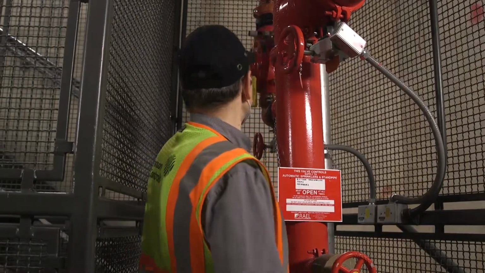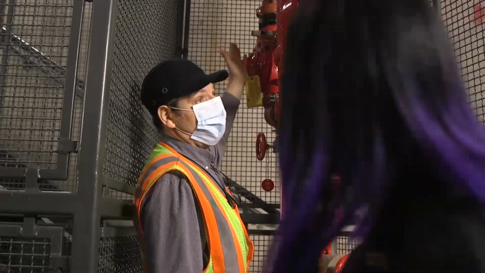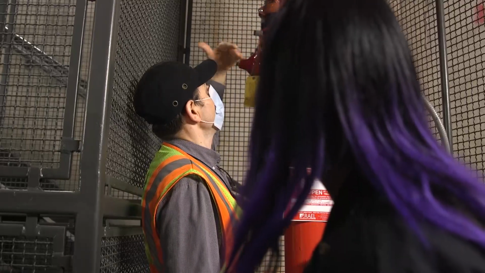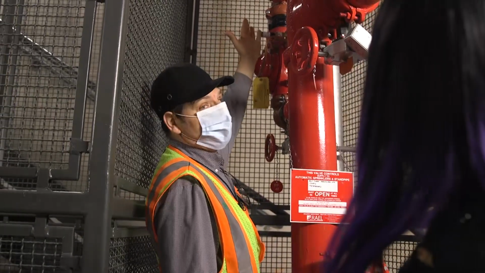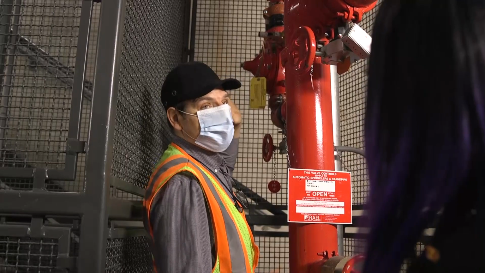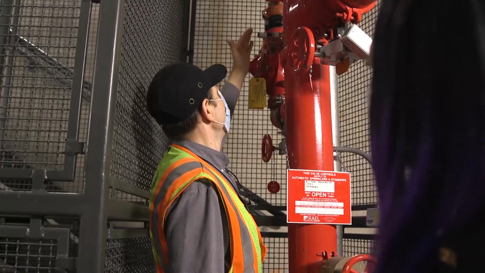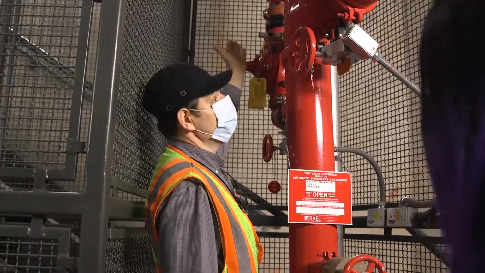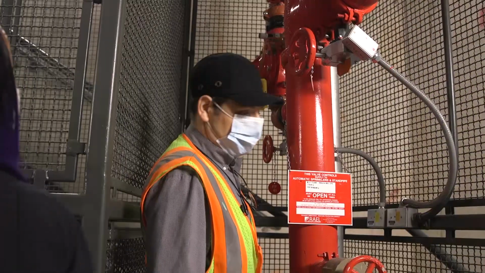We have this water flow on every floor. When you go to the second floor, you're going to see the same thing, and on the third floor, the same thing. That's why the fire alarm system knows which floor is activated.